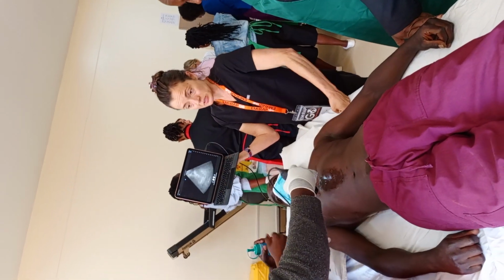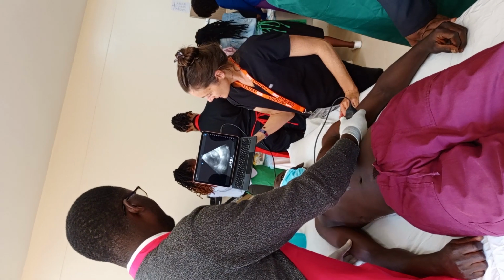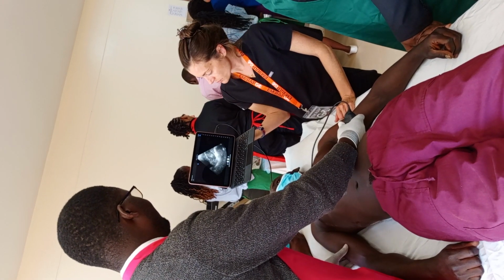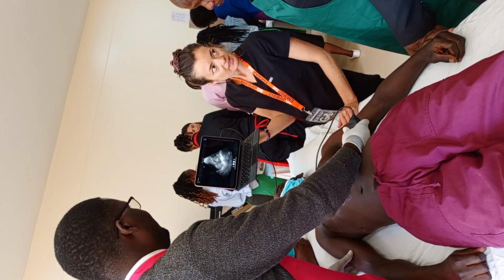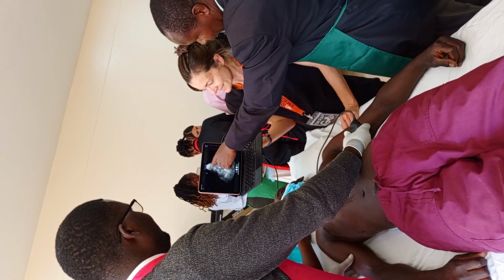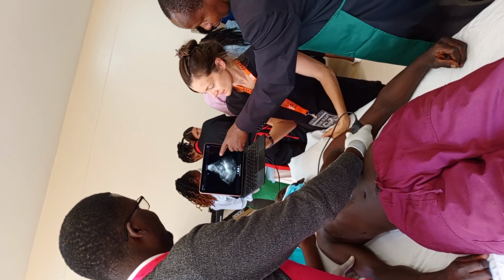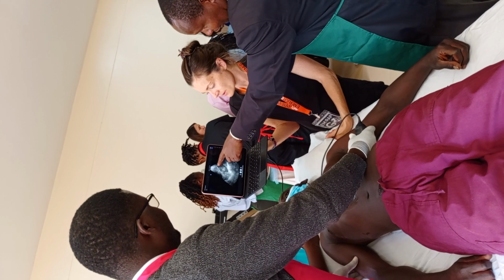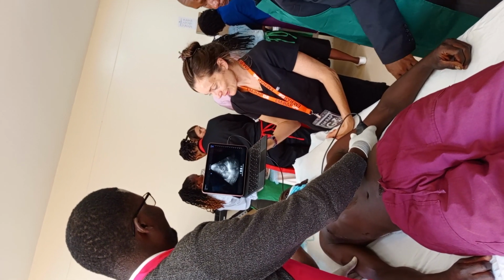Remember, this is more posterior and superior. Okay, can someone point out the spleen? Where's the spleen? Yes, this is the spleen. And where's the kidney? And where's that recess? Recess, perfect, beautiful. Okay, and then our last view.